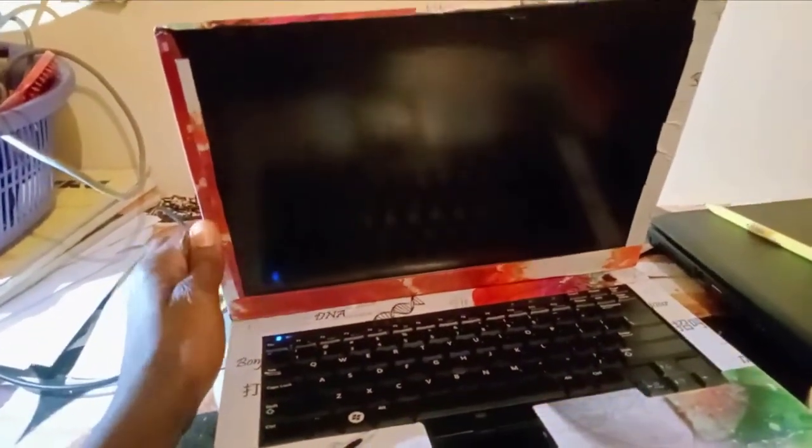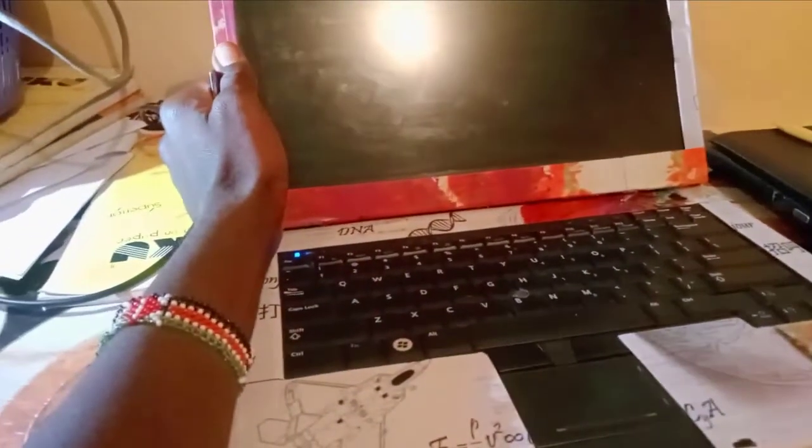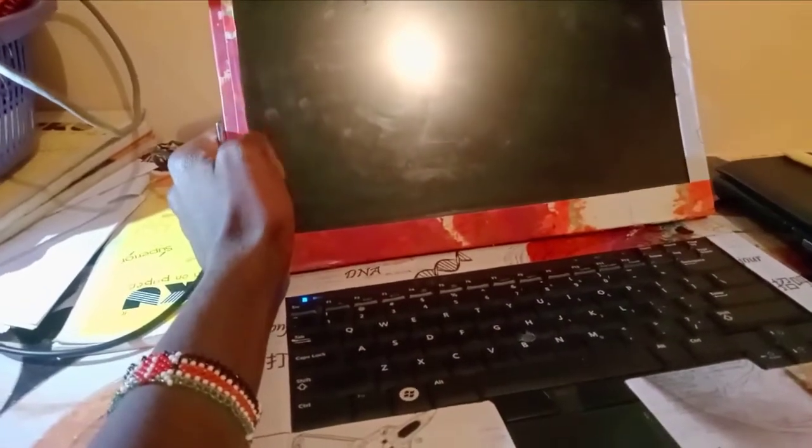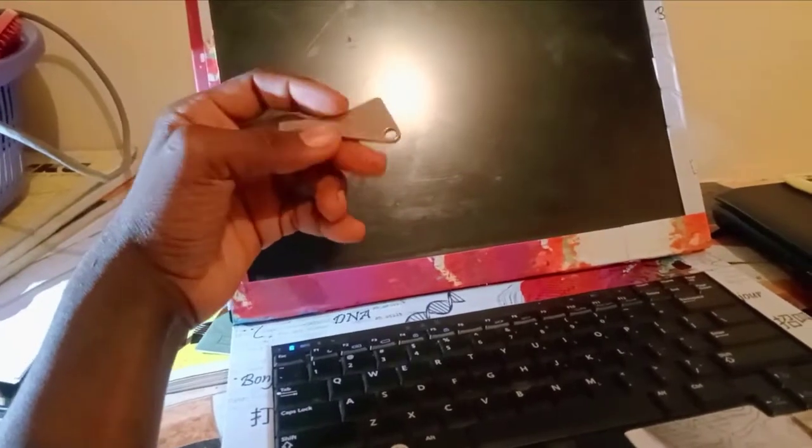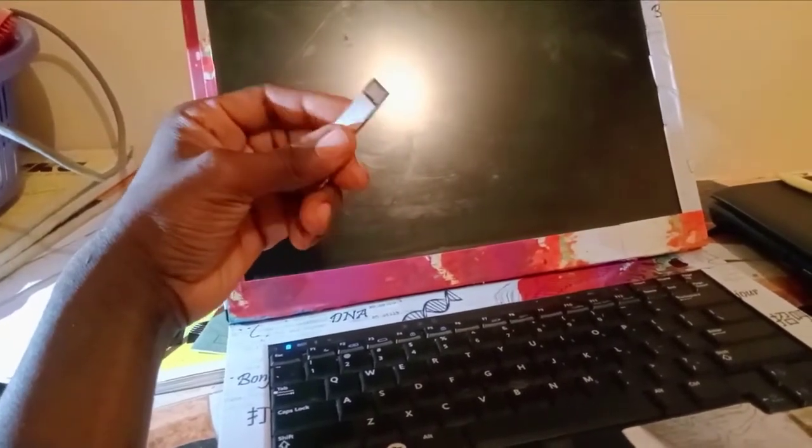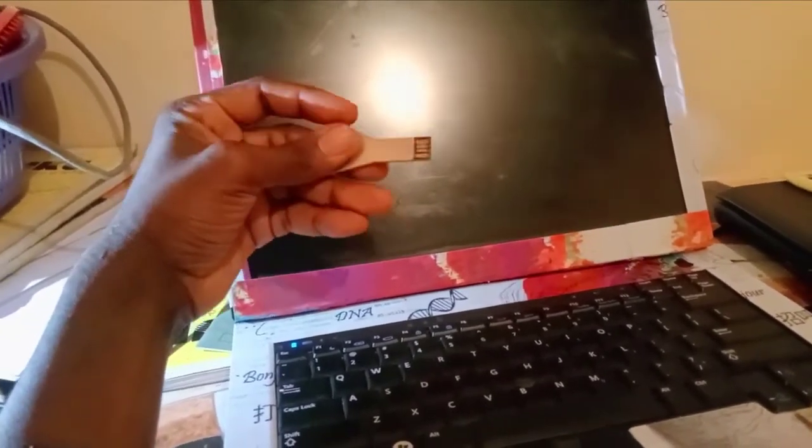Alright guys, this is the computer that we're going to install Windows 10 on. This is a Dell computer, and initially it had Windows 8.1, but the owner wants to upgrade it to Windows 10. So we're going to install Windows 10 on this computer. Remember, here is our disk. We created a bootable USB drive using which software?